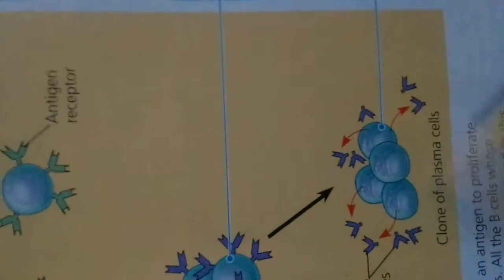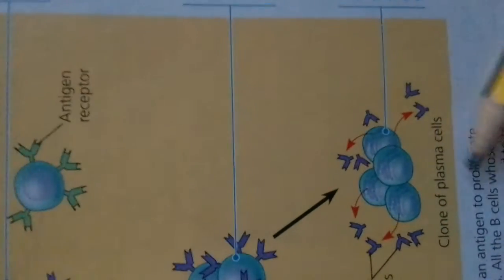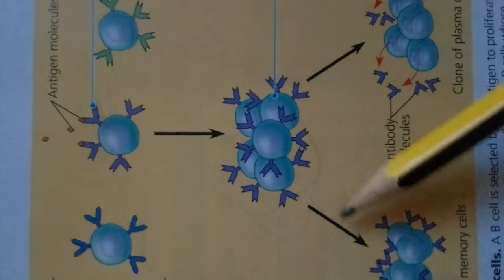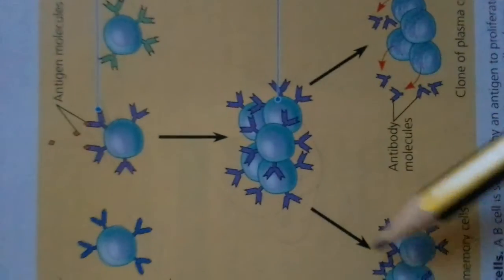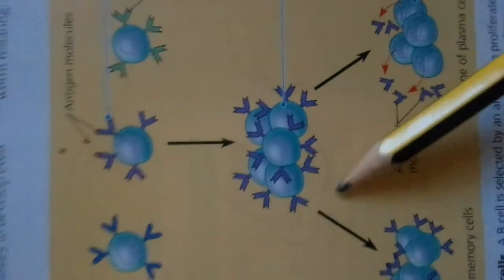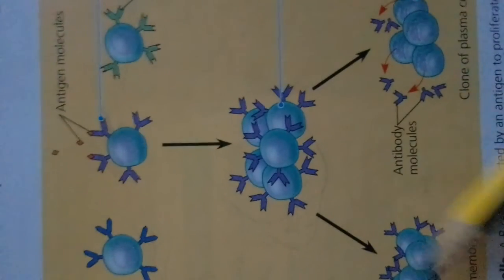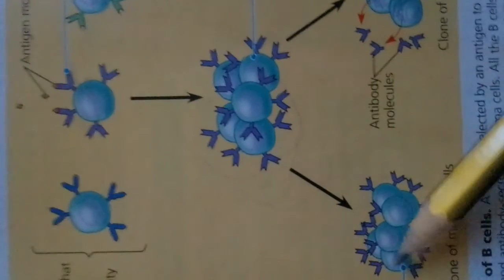Some proliferating cells develop into short-lived plasma cells that secrete antibodies specific for the antigen. Notice these are antibody molecules. And a clone of memory cells here: some proliferating cells develop into long-lived memory cells that can respond rapidly upon subsequent exposure to the same antigen.